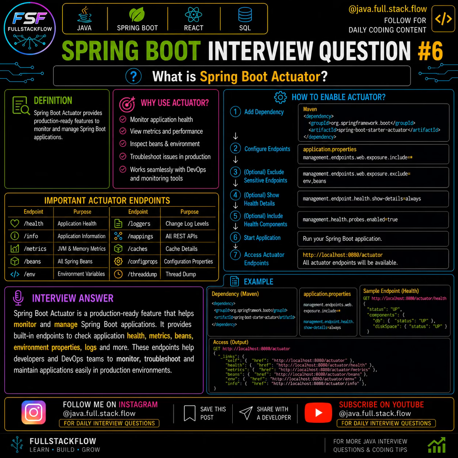Hi everyone. Today's Spring Boot interview question is, what is Spring Boot Actuator? This is one of the most asked Spring Boot interview questions. Let's understand it. Spring Boot Actuator provides production-ready features to monitor and manage Spring Boot applications.